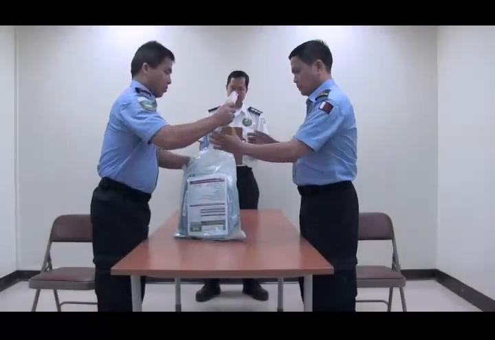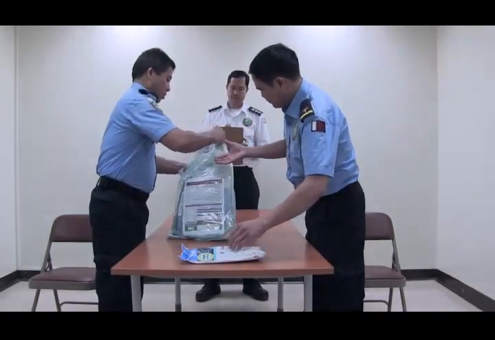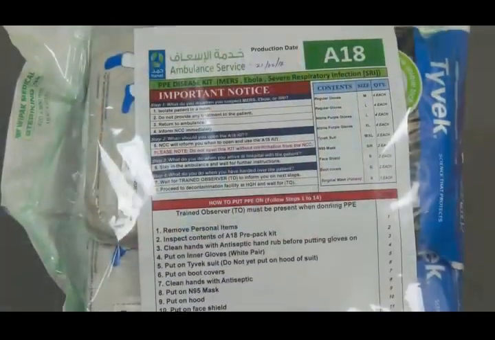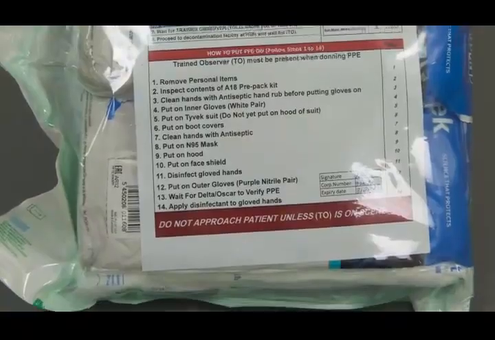Next, inspect our personal protective equipment to make sure we have everything laid out in proper order. This is the A18 pre-pack kit.